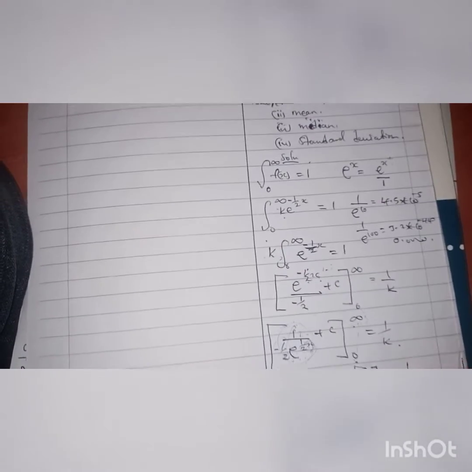Equals 1 over k. So therefore, minus a half multiplied by this one is just 0, and here also we have to multiply by minus a half.